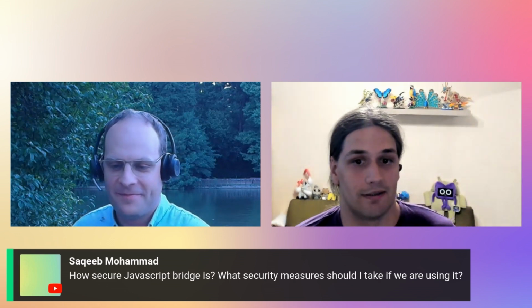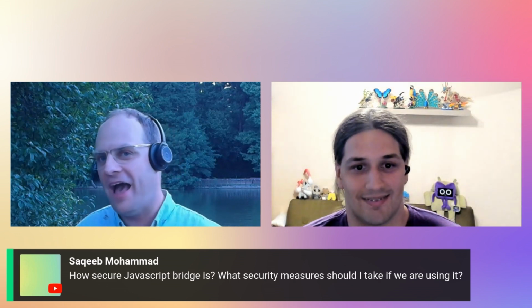Cool. Next question from Saqib. How secure is the JavaScript bridge? What security measures should I take if we are using it? I'm thinking of doing a talk on that because it's really a talk. Sorry, but I cannot give you a quick answer. Quick guidelines, as I said in the presentation: only allow what you need to allow. So think about it, and maybe a good point there: do threat modeling. I really like to advocate for threat modeling.